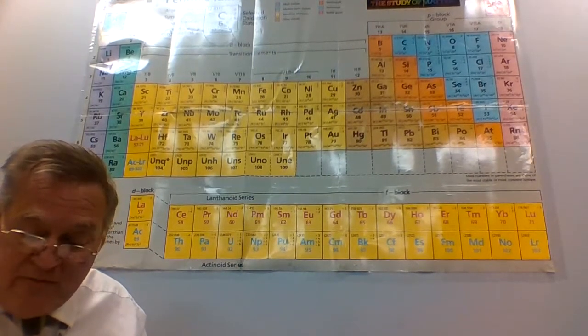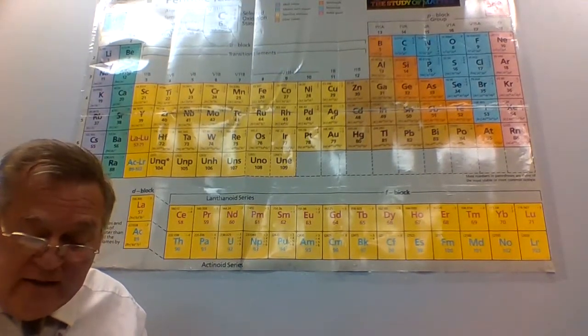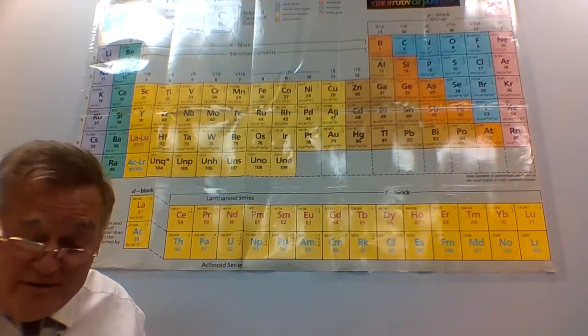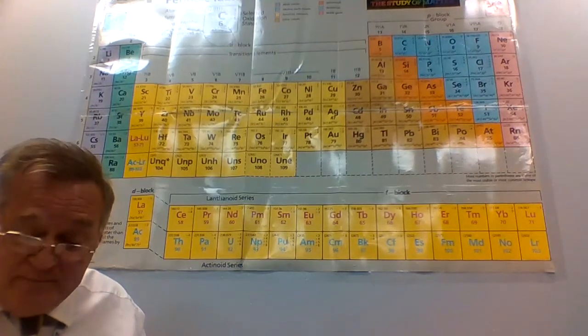The area around the nucleus where electrons are most likely to be found is called the electron cloud. Good job. The number of protons in an atom is the atomic number.